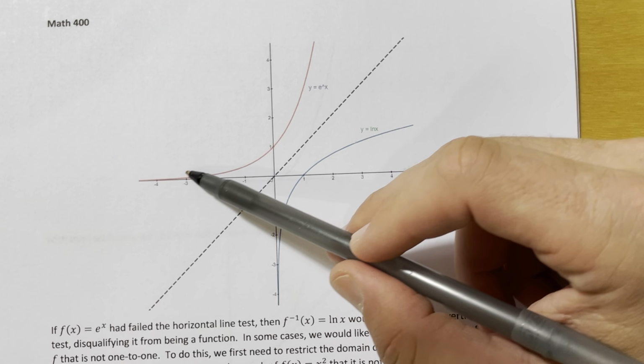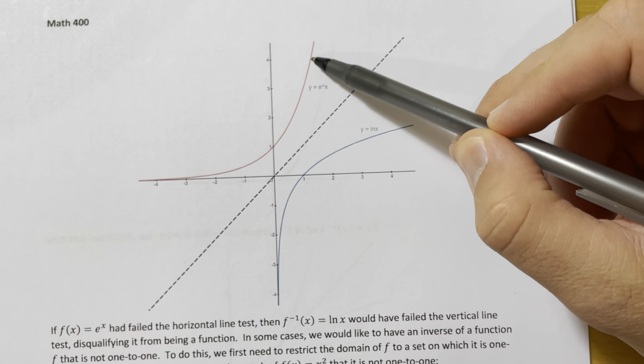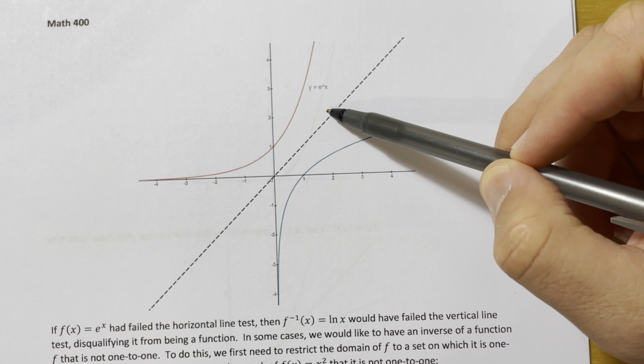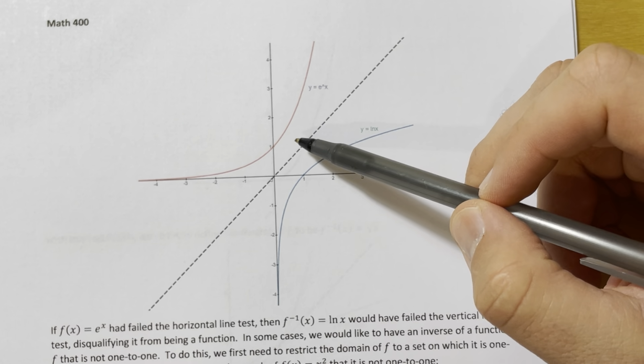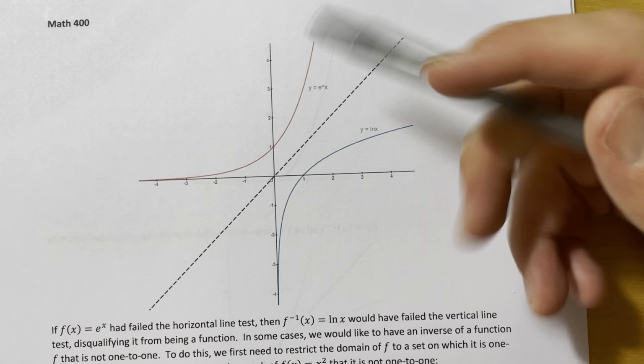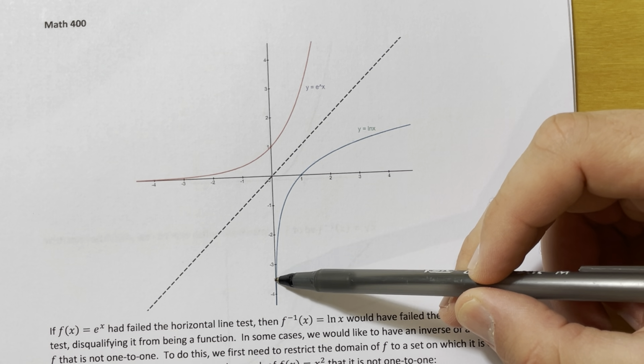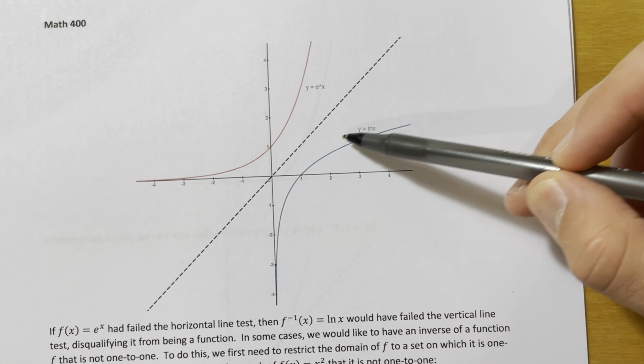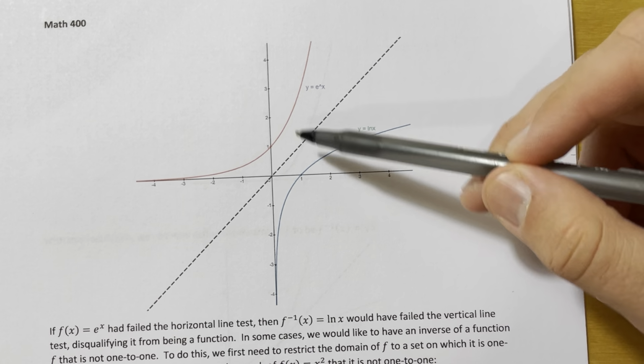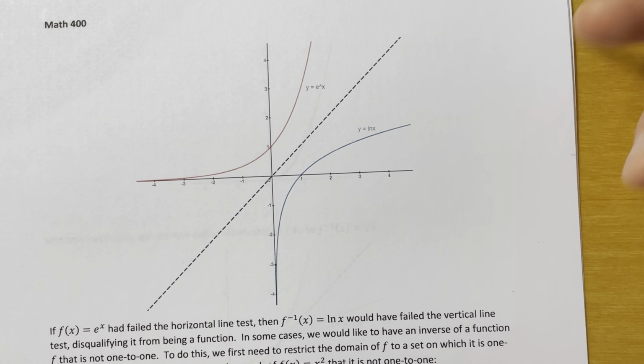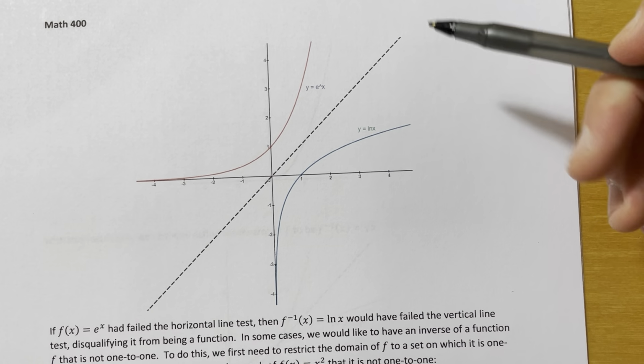So again, if I take all of the points on my function y equals e to the x, or whatever function I have here, and swap their x and y values, the points that I would get as a result would be all of the points on this graph. And that's what reflecting across the line y equals x essentially does.